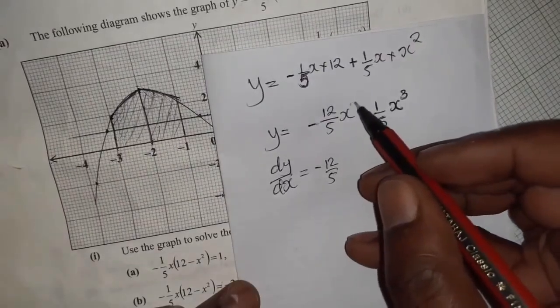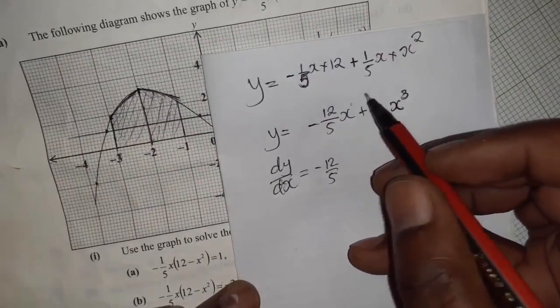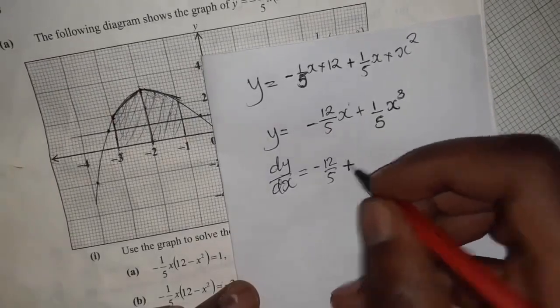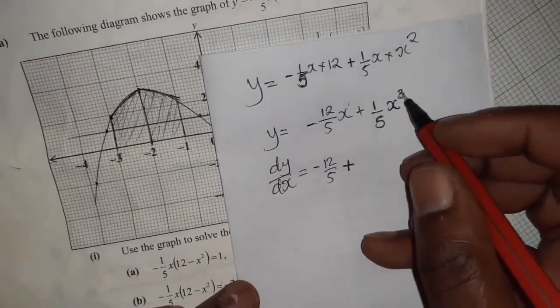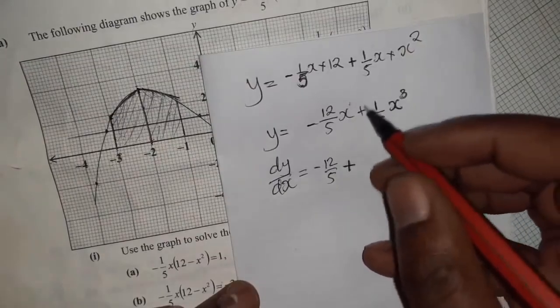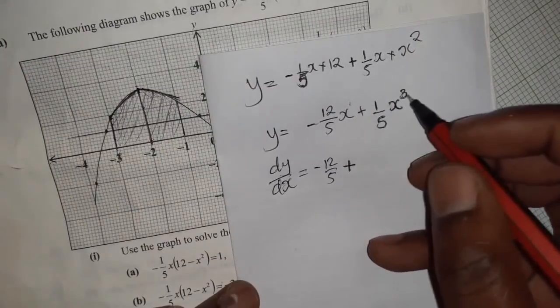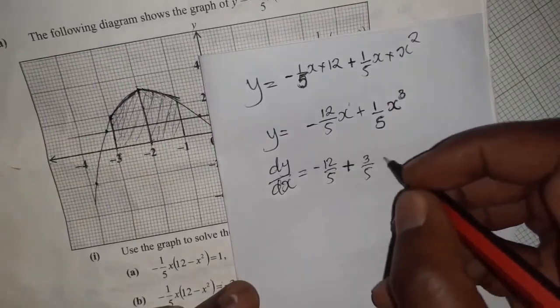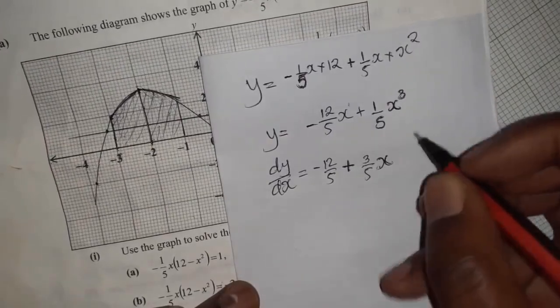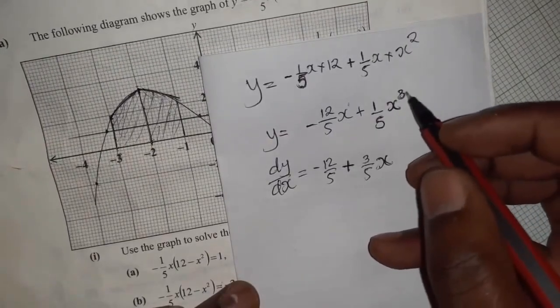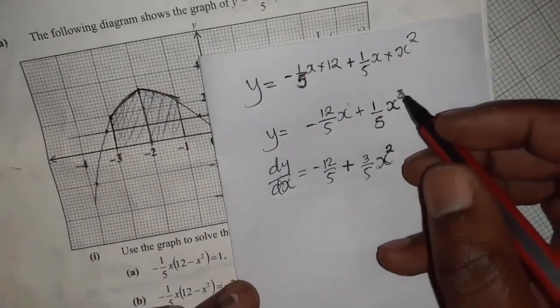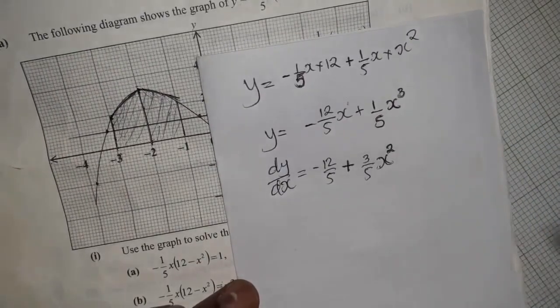Then here you have 1 minus 1, it will be x to the power 0, which is the same as 1. So this one dies out. Then plus this one, 3, we multiply it by the coefficient here. When you multiply 3 by 1 over 5, it will be 3 over 5. Then x, you subtract 1 from the power, 3 minus 1, you remain with 2.